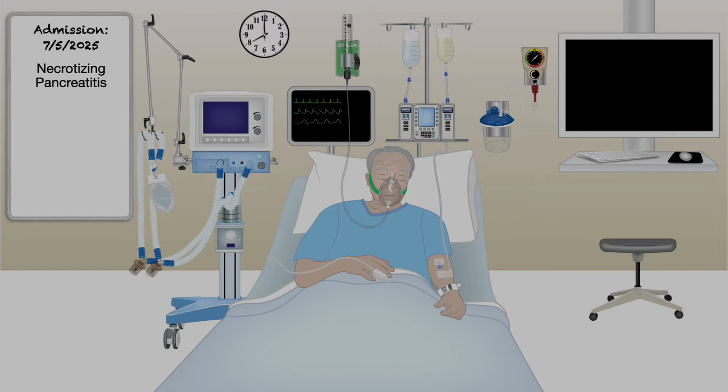So you have taken over the service from your colleague, and when you round on this patient who was admitted on July 5th with necrotizing pancreatitis, he had mild organ failure, respiratory failure, renal failure, but he has recovered with excellent management by your team. Unfortunately, he was not able to get enteral nutrition because of ongoing ileus and unable to tolerate enteral feeds. So that's why he continues to be on TPN.